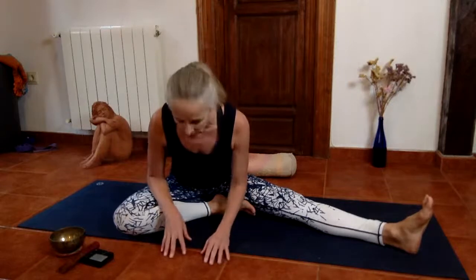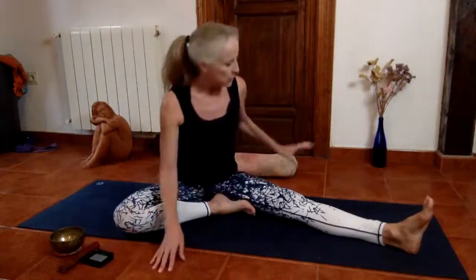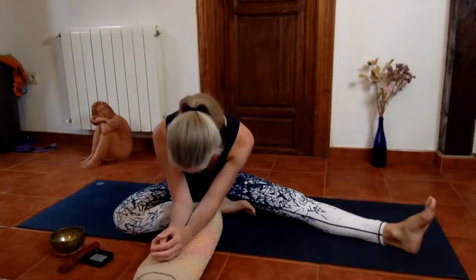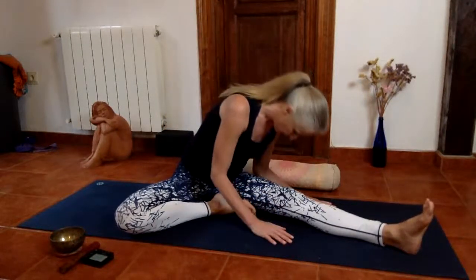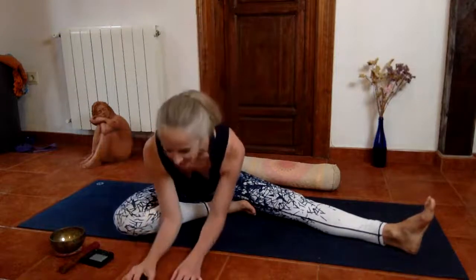The other option, which I actually love, and I'd really invite you to experiment with it, is moving forward, because I find that really gets into my hamstrings. If you're moving forward, for example, you could lean on a bolster. Okay, I invite you to take maybe 10 seconds, just checking out how this option works. So this is variation 1, which has 2 alternatives. Okay, so that's variation 1.